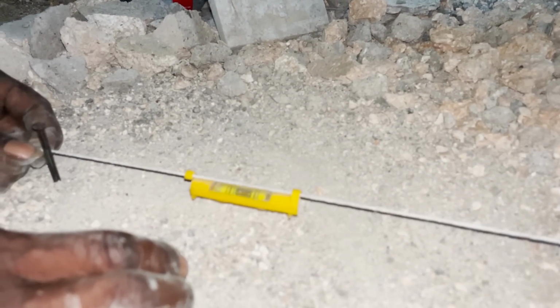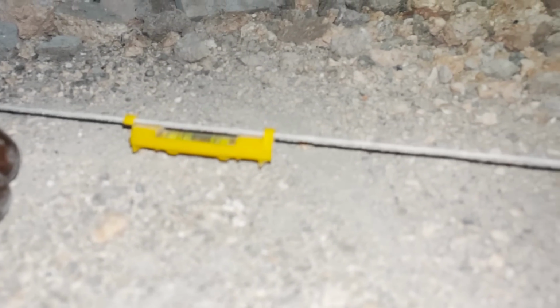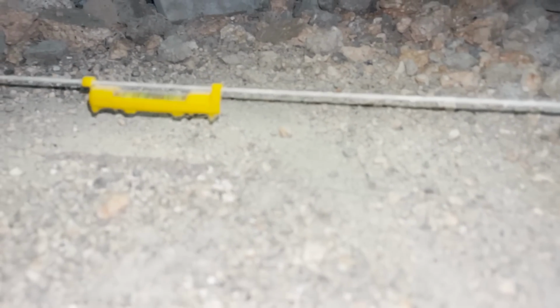Okay, so this looks level right here. But you see, two inches. And as I mentioned, in another section of the building, the string is exactly against the ground. So you see most of the building, it's sloping. It's sloping.